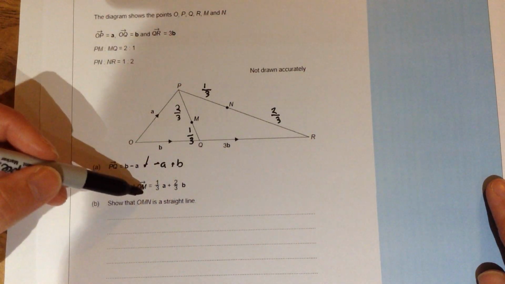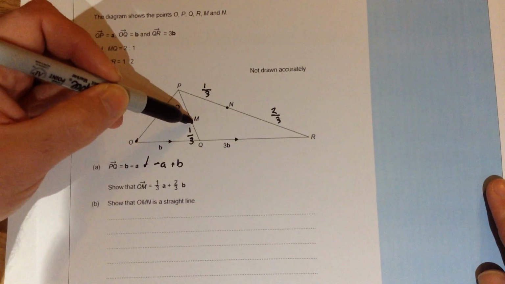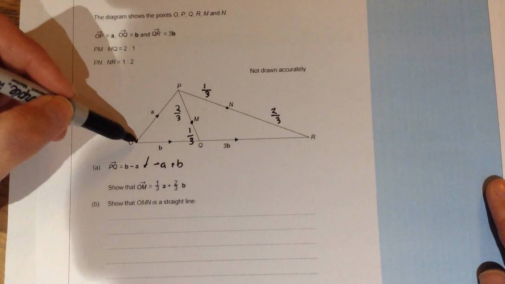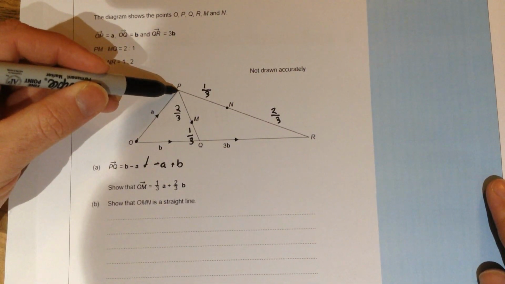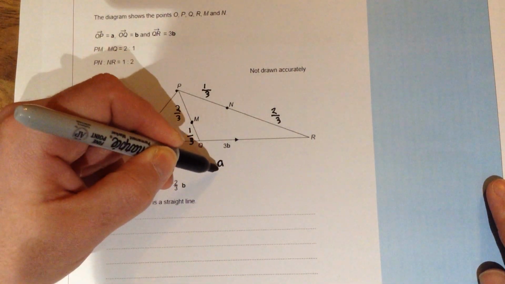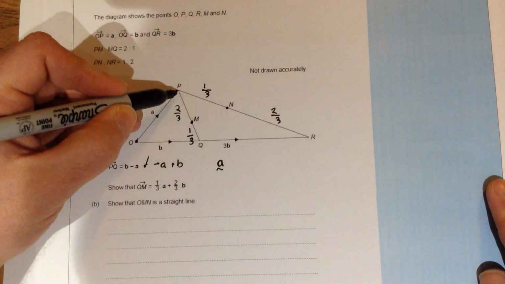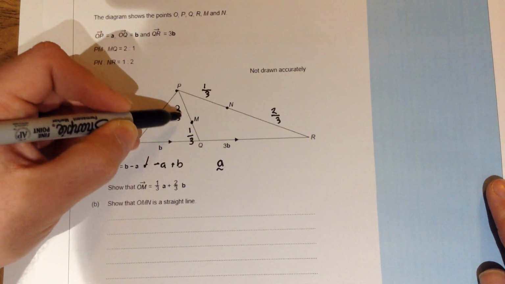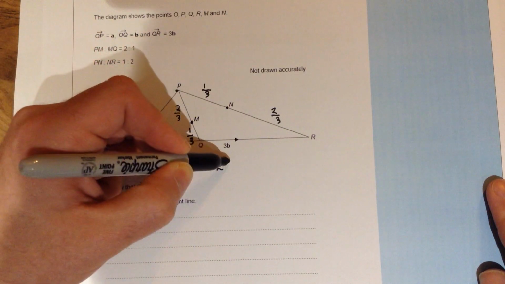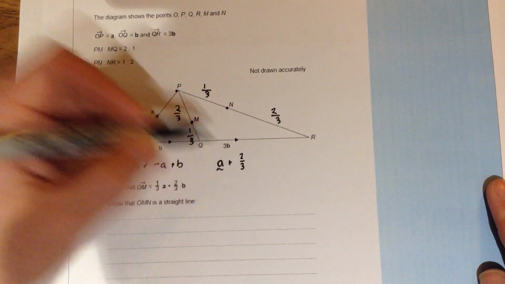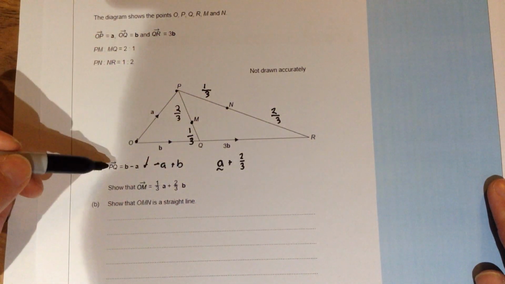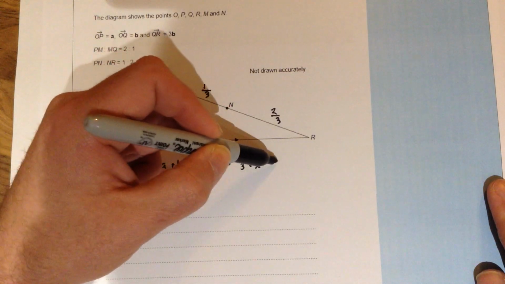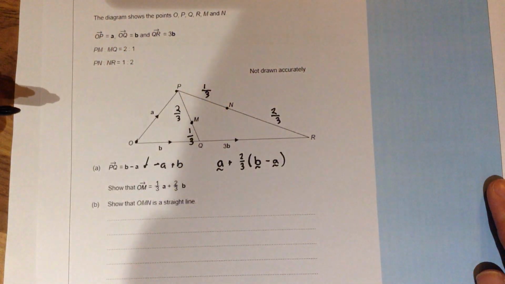It then says show OM, so the line from here to M, is equal to this. My thinking here would be, well, to get from O up to P, we would go along A, and then we would go down this bit just from P to M. Now we said before that P to M is 2/3 of the full line. So we are going to go 2/3 of the line from P to Q. P to Q we've already been told is B minus A. So effectively we're doing 2/3 of B minus A.